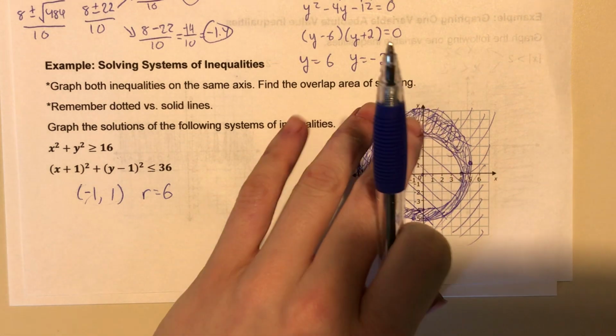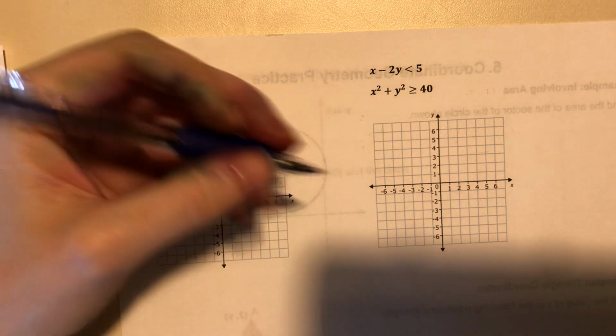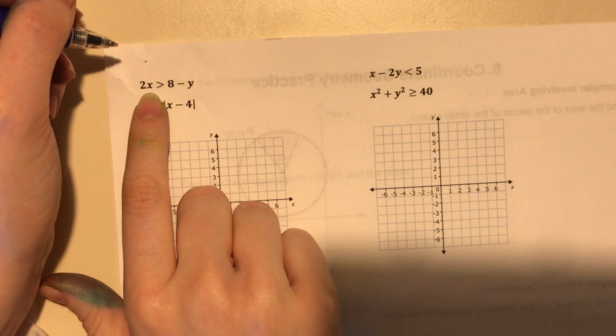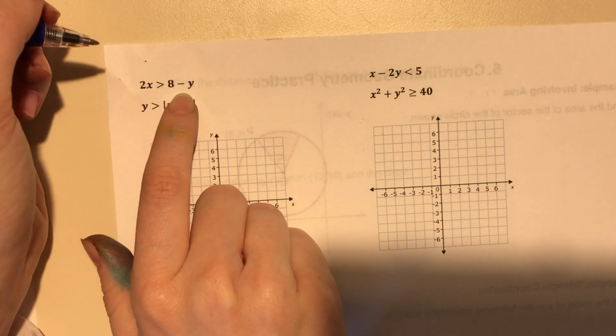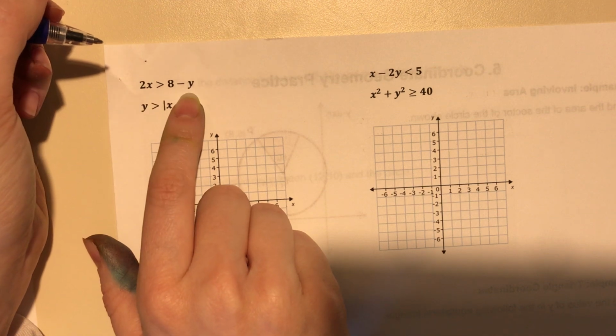All right, let's do a couple other examples here. We've got 2x is greater than 8 minus y, and we have y is greater than an absolute value. So we know how to do both of these. This first one is a line. In order to graph it, we want to make it look like y equals. We need it to look like y equals mx plus b, or else it's hard to graph.